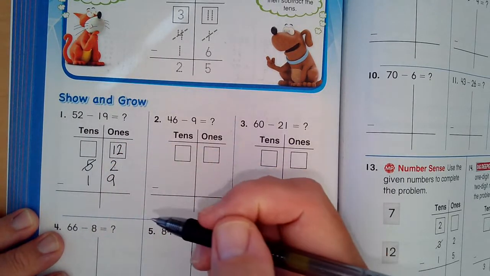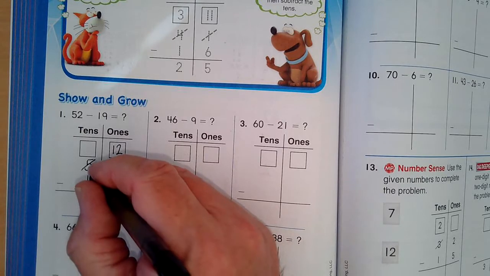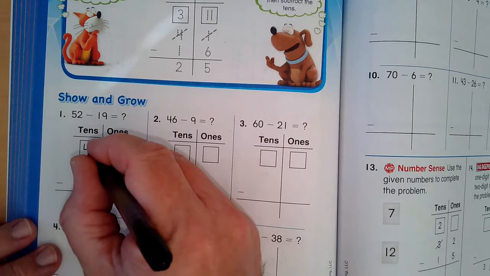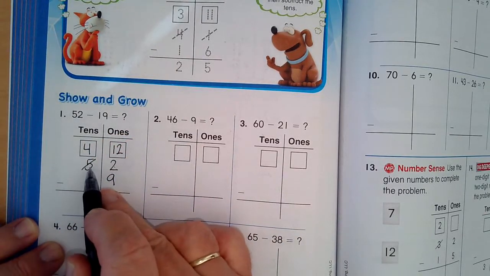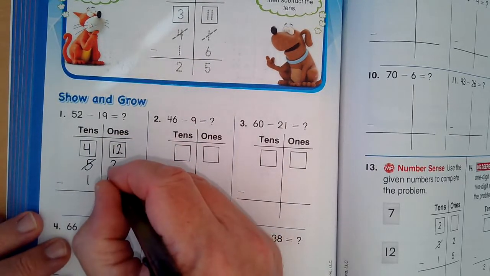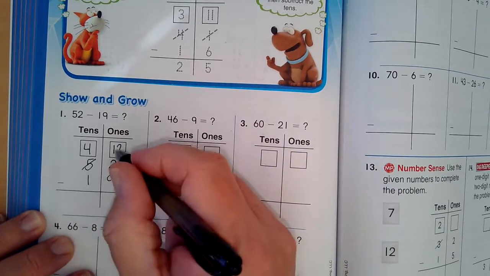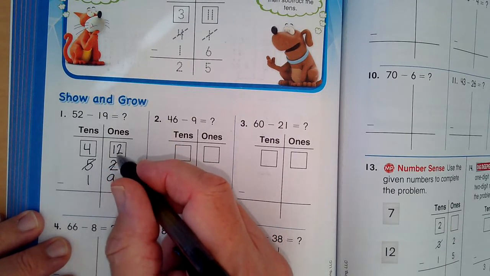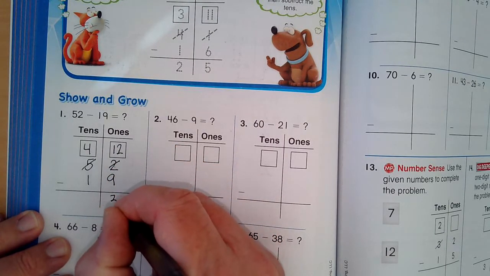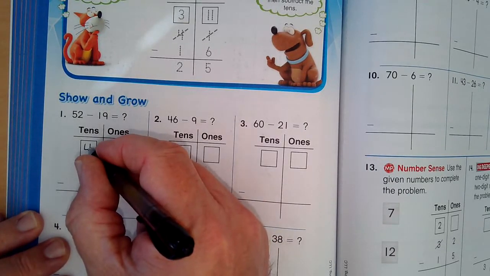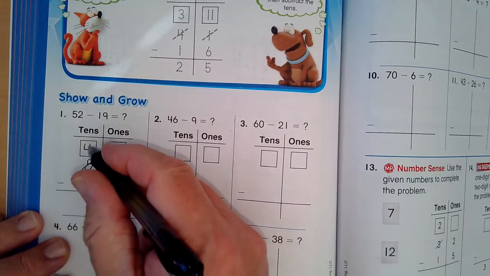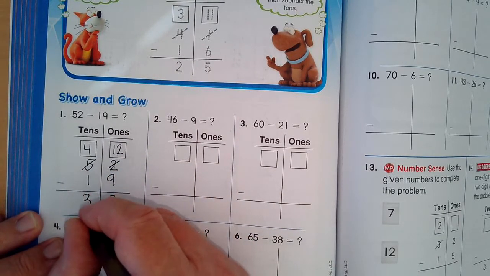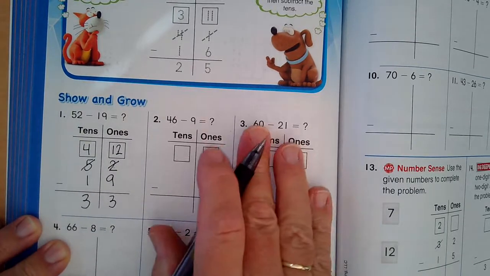Now I have 12. 12 here, but I took one of these 10s away, so I have to make sure that I say there's only 4 left, not 5 anymore. And there's not a 2, it's a 12. 12 minus 9. I can count up from 9 to get up to 12. I know that it's going to be a 3. When I have 4 and I take away 1, I can count down from 4, and I know that that will also be a 3. All right, let's keep going.